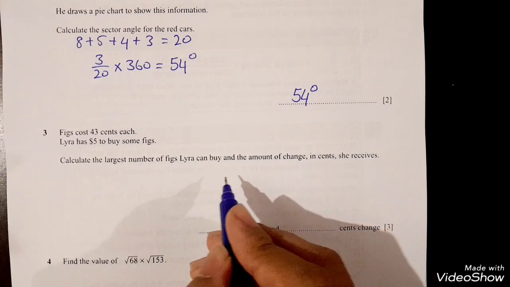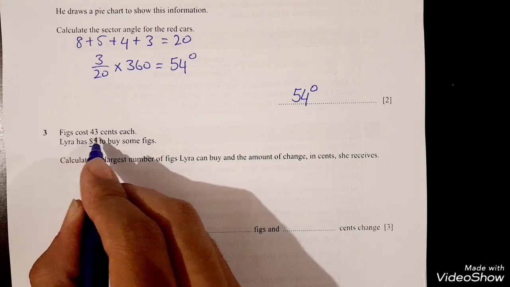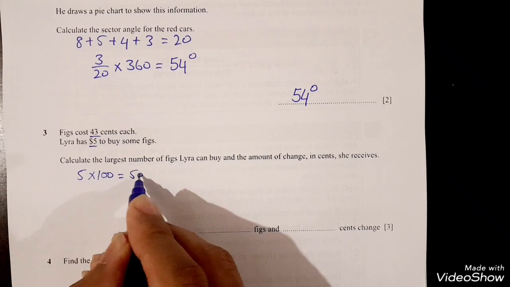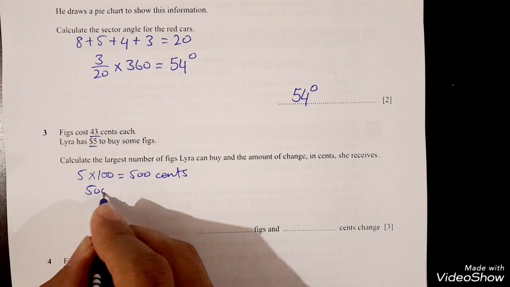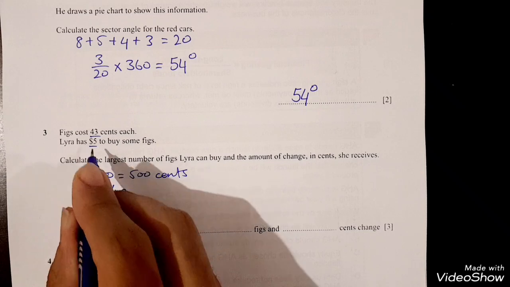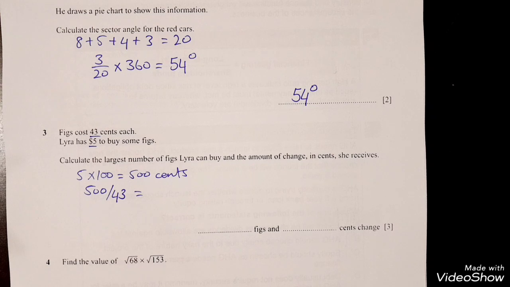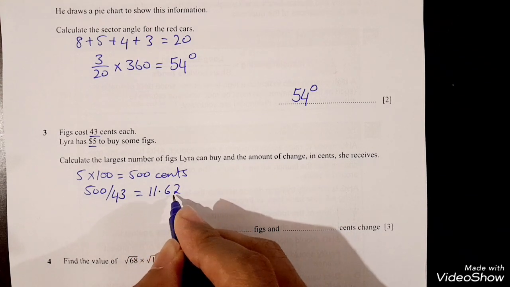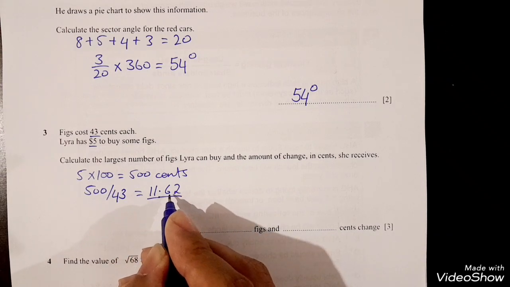So first we will convert $5 into cents because each fig costs 43 cents. So 5 multiplied by 100, which will be 500 cents. Then we will divide 500 by 43 because each fig costs 43 cents. So 500 divided by 43 will be 11.62. So 11 figs and 0.62 of a fig. So we will use the whole number only and cancel the decimal part.